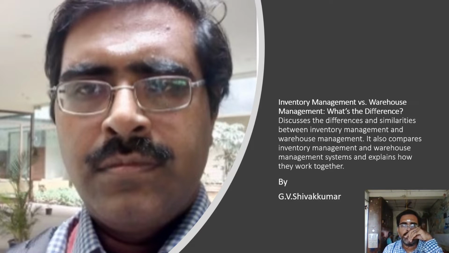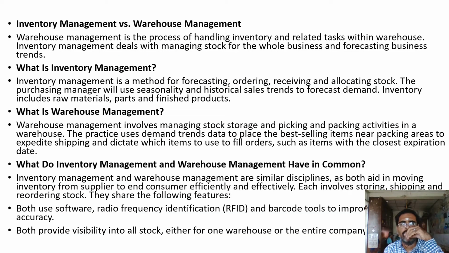As everybody knows, in inventory management, inventory is handled at the storage location level, whereas in warehouse management it is handled at the bin level, right? Warehouse management is the process of handling inventories and related tasks within the warehouse. For example, for moving from one bin to another bin, that is an internal warehouse movement, and we need a transfer order to be created and confirmed.